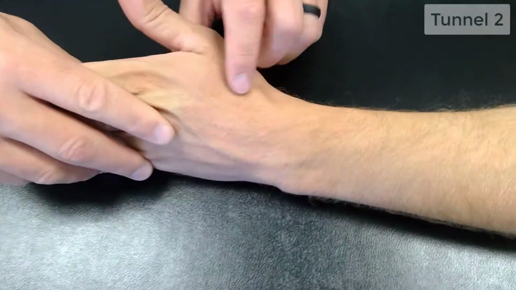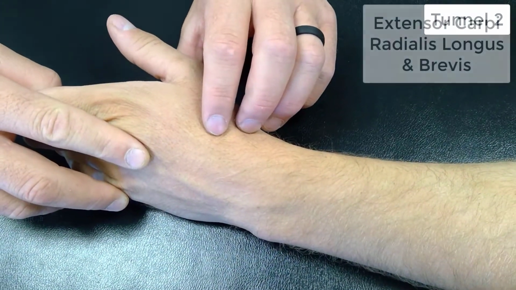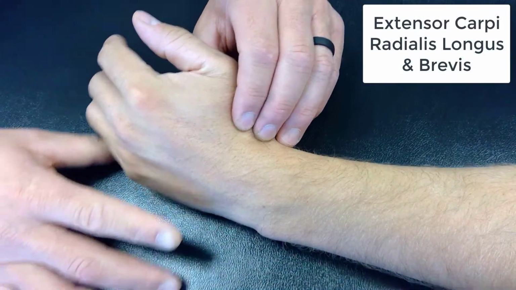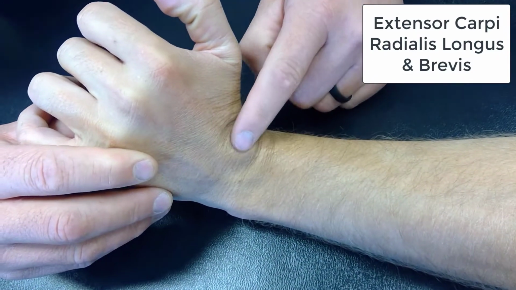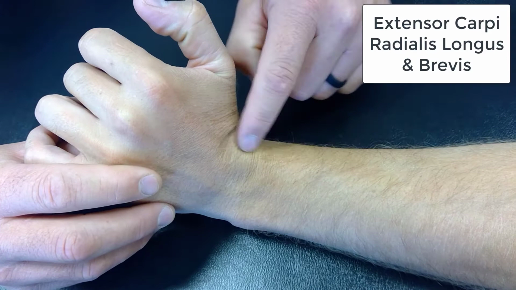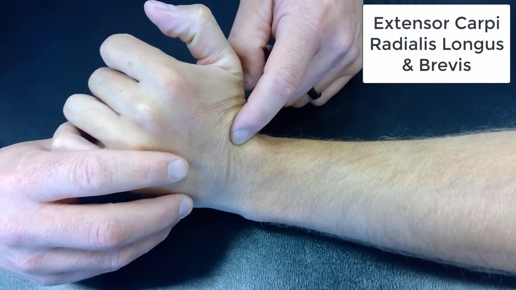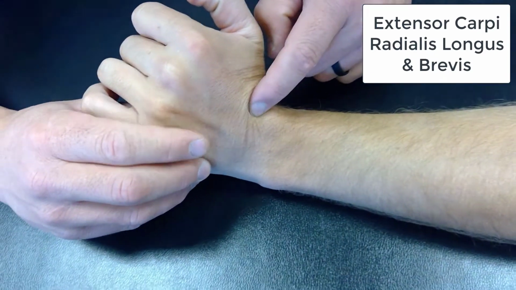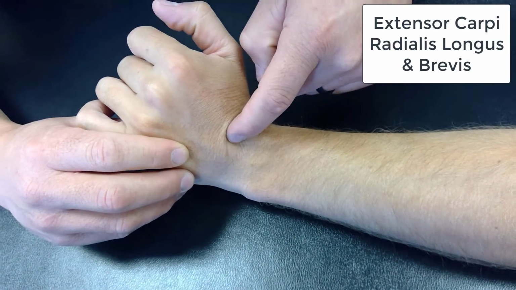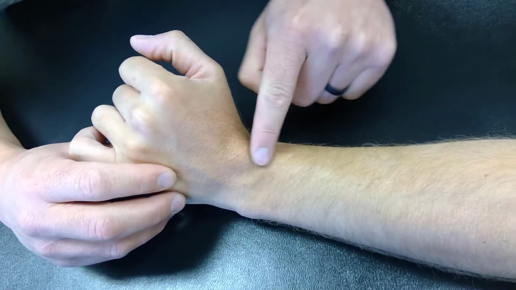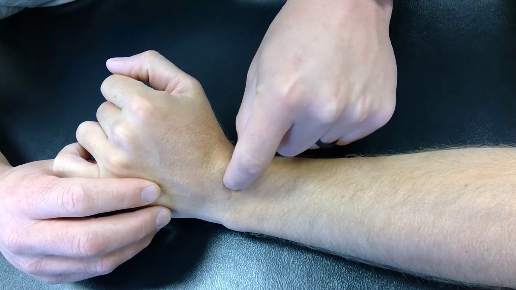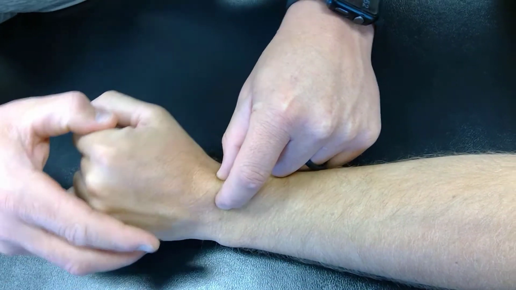Tunnel 2 is the extensor carpi radialis longus and extensor carpi radialis brevis. So if I have the patient extend the wrist, these are two large tendons with the extensor carpi radialis longus going to the base of the second metacarpal and the extensor carpi radialis brevis going to the base of the third metacarpal, crossing the wrist right there. So you can see the two tendons crossing right there. So that's tunnel 2.